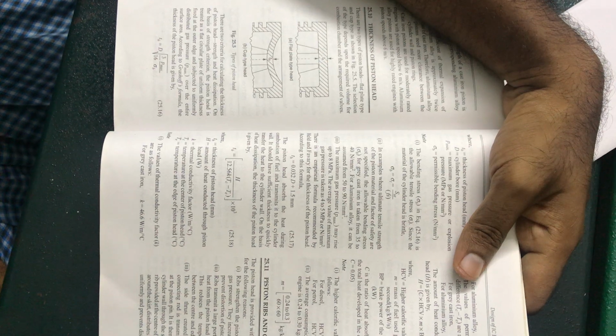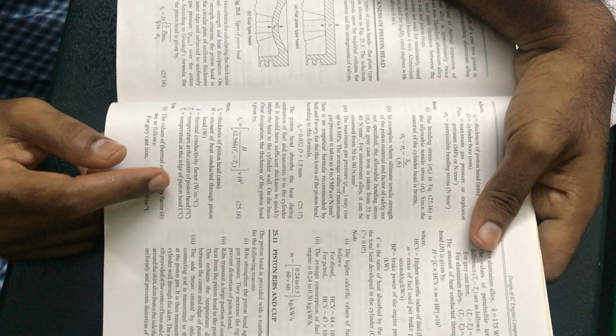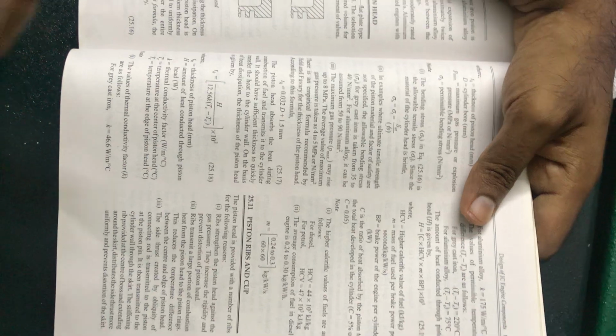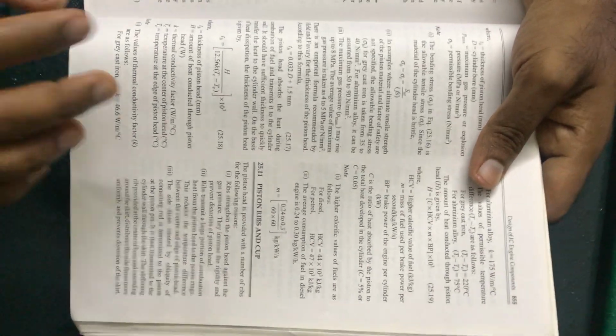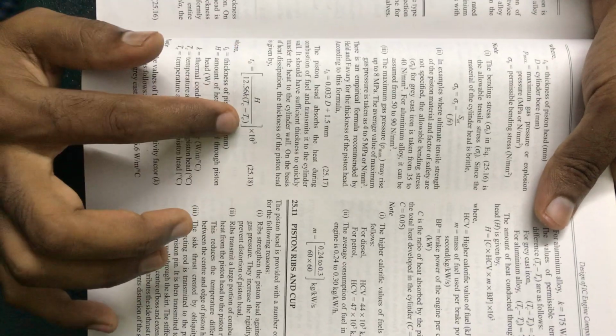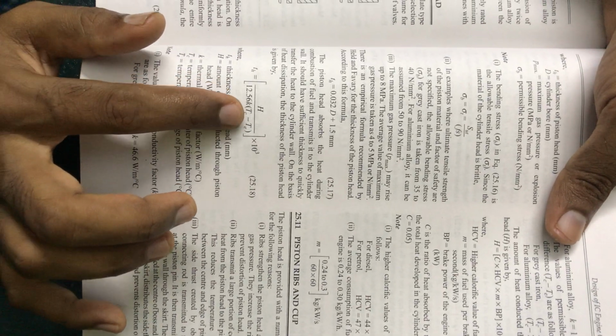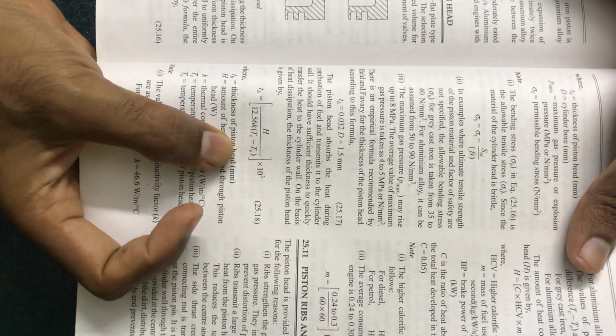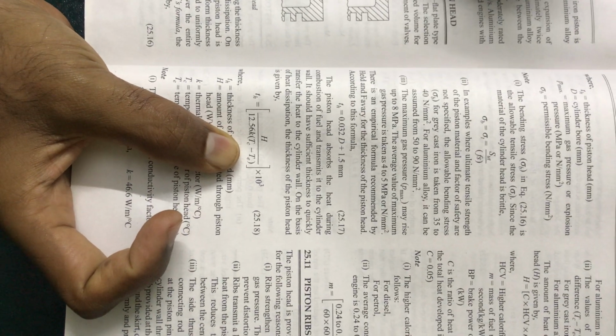One more consideration is there, that is heat dissipation. Using that also we can find out the thickness of the head. How can we find it using heat dissipation? In the combustion chamber, fuel is burnt, so it will generate a lot of heat energy. So we have to consider that also. The formula is TH equal to capital H divided by 12.56 into K into (TC minus TE), where TC minus TE means temperature.